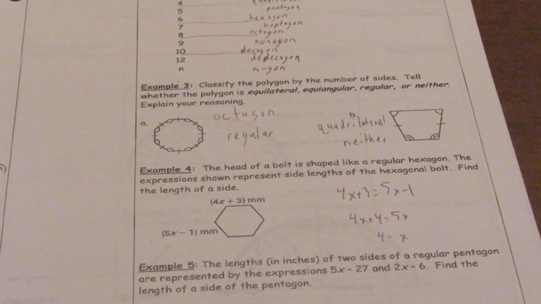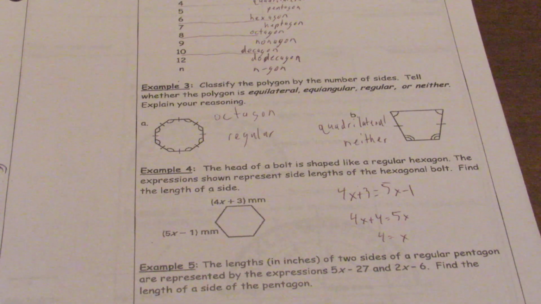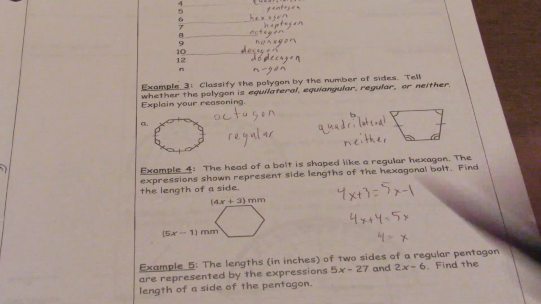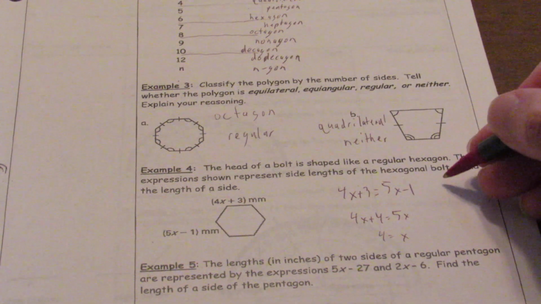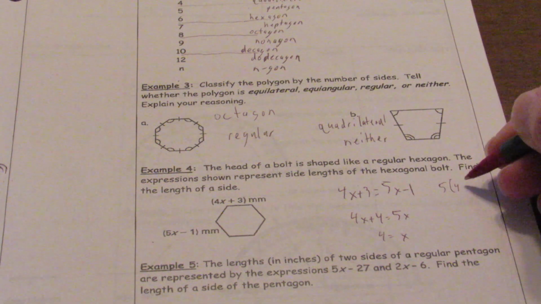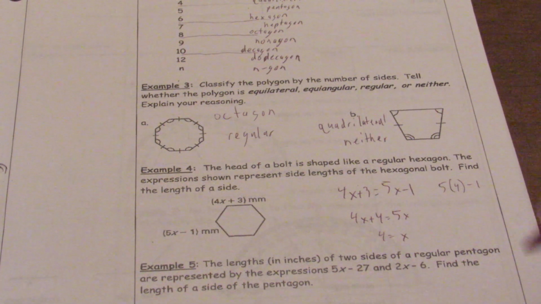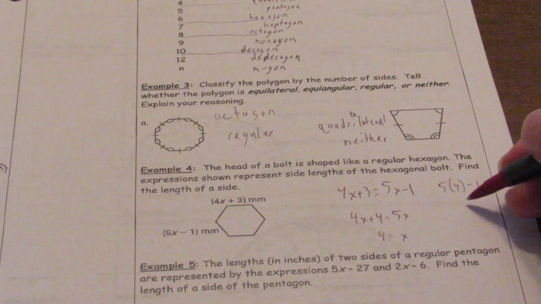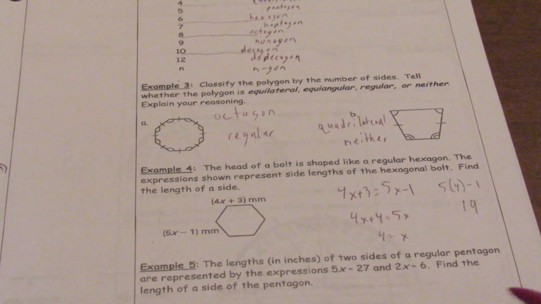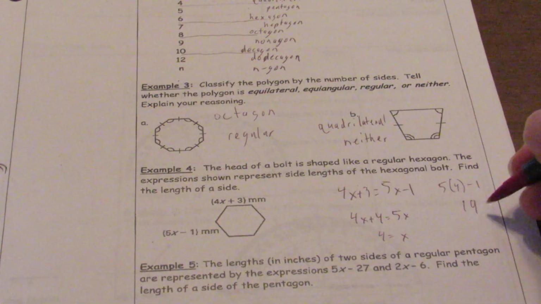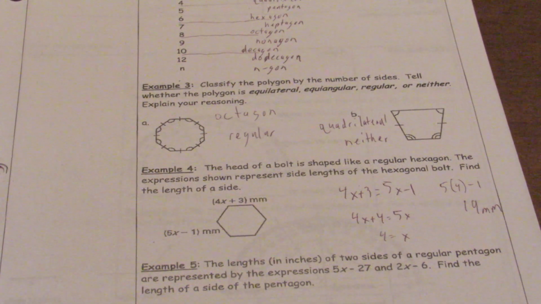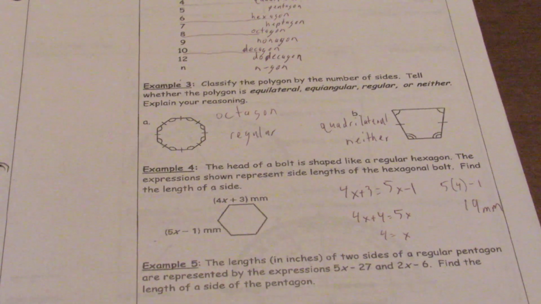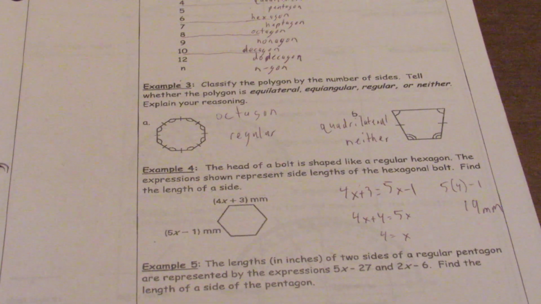Again, watch what they're asking for. Here they're asking for the length of a side. So I'm going to plug that 4 back in. It doesn't matter which one you plug it into, whichever one you find easier. I'm going to do 5 times 4 minus 1. 5 times 4 is 20. Minus 1 is 19. And they also tell me this is in millimeters. So each side of that hexagon is 19 millimeters long.